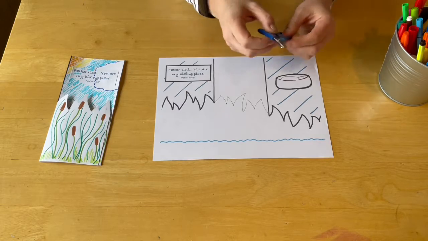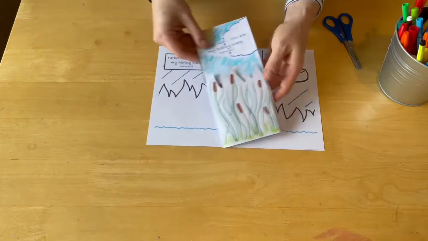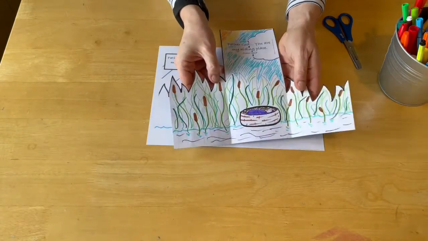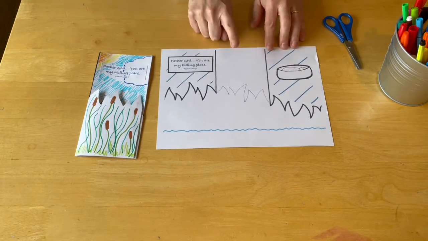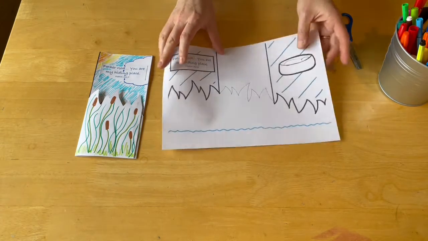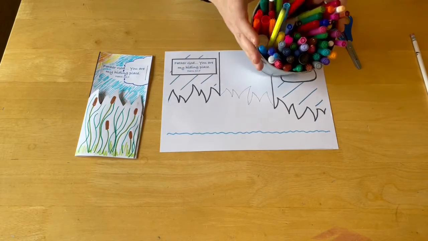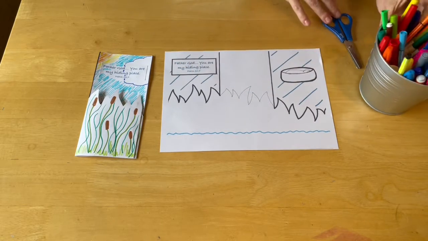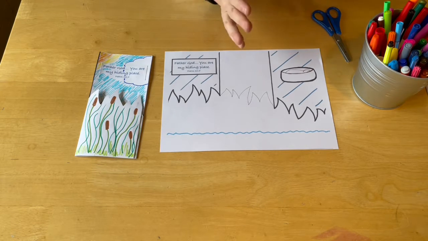So for the craft, you're going to need the template. So here's a template. This is actually what we're going to make, hopefully, all being well. But we'll need this template, so that's on the website. So if you can print off this template, and then some colouring pens, whatever colours you like and whatever type of pen. So you can use crayons or pencil crayons or felt tips or whatever you like.